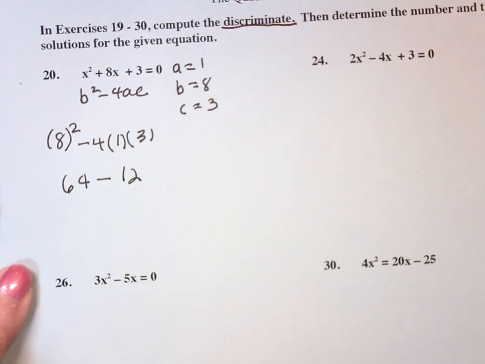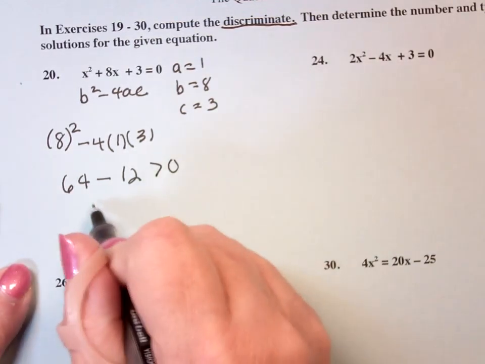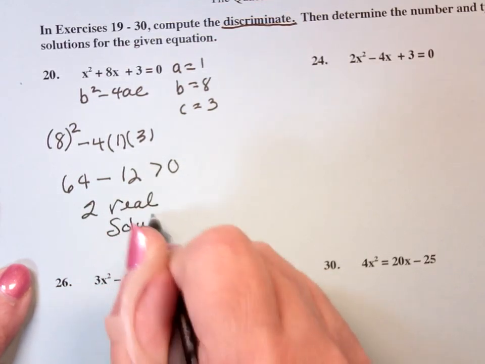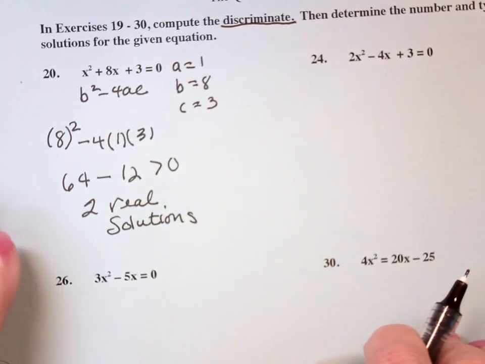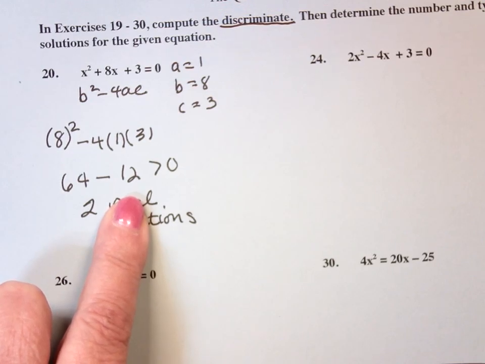Is that positive or negative? Positive. How many solutions do I have? Two real. Now, if I wanted to work forward on the problem, then I take 64 minus 12. That would be the number that would be under the radical.